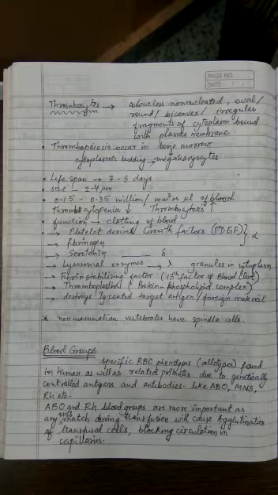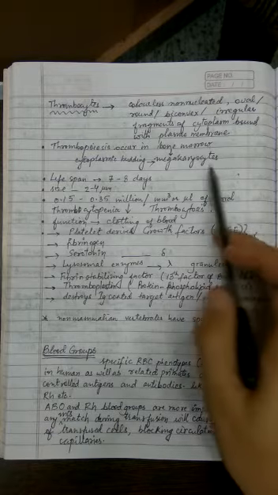Now the main function of thrombocytes is the clotting of the blood. Apart from that, we all know about the growth factors which are derived from the platelets. So platelet derived growth factors are there. Then we have the fibrinogen, we have the serotonin. Remember, these are the components which are released by the granules. There are granules present in the thrombocytes. I'm repeating again, thrombocytes are the fragments of cytoplasm. So they derive from the megakaryocytes.